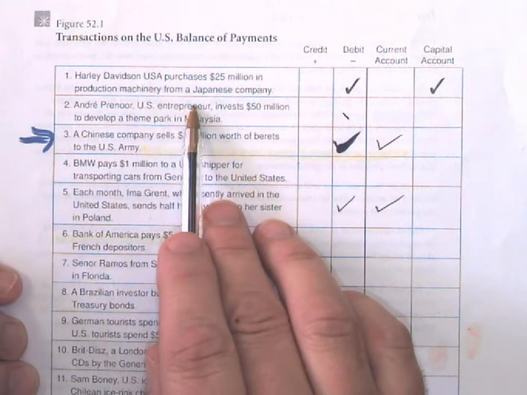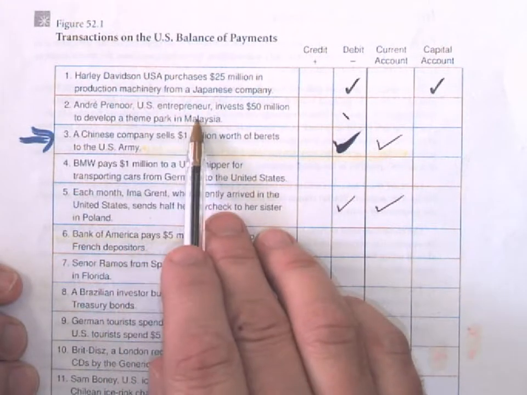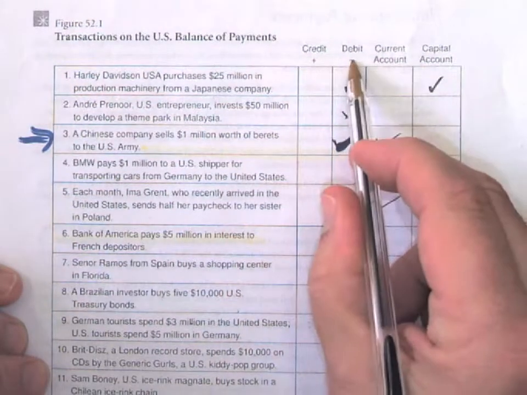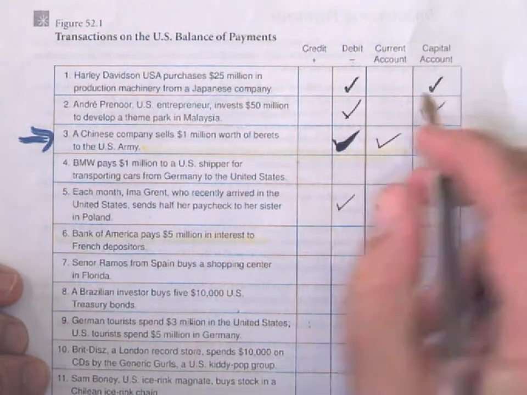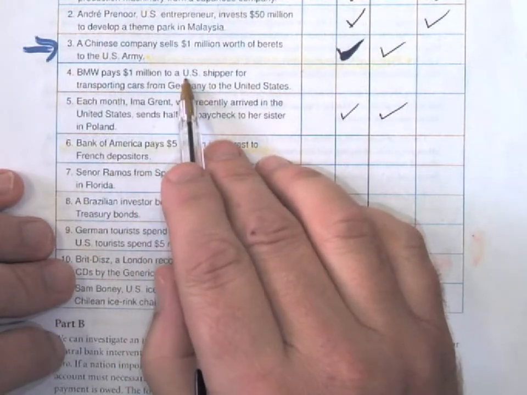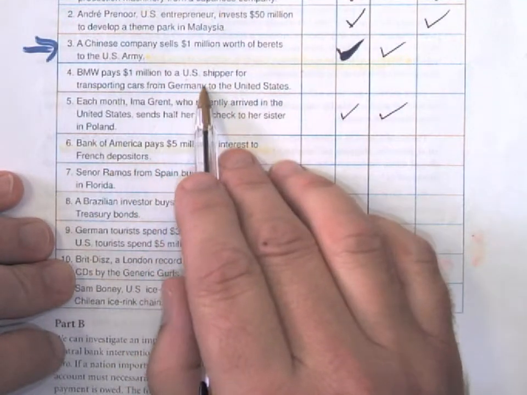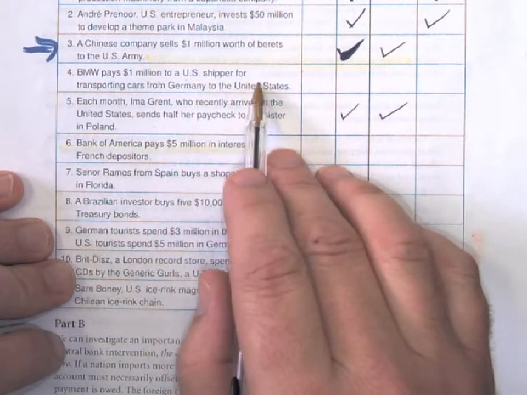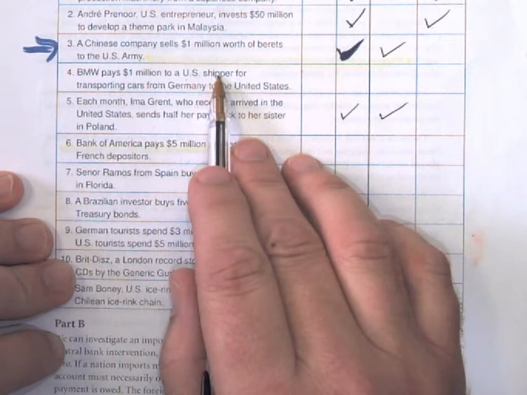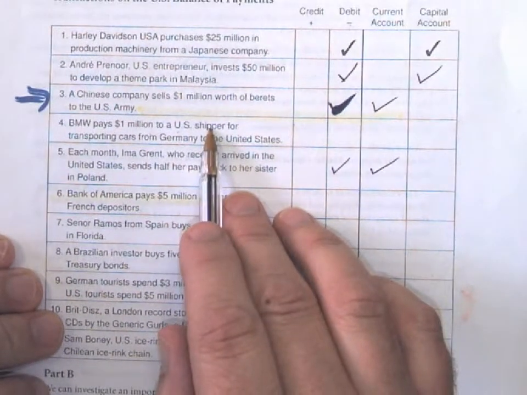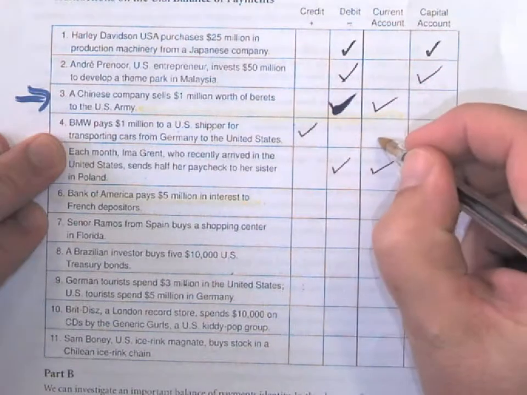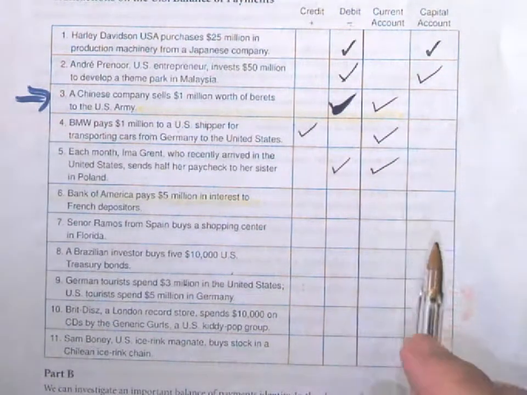A U.S. entrepreneur invests $50 million in a theme park in Malaysia. Where did the money go? It's a debit because the money left, and it's capital account because the theme park is used to make money with. BMW pays $1 million to a U.S. shipper for transporting cars from Germany to the U.S. Well, BMW is a German company, and shipping is a service. So once again, where did the money go? They paid it to a U.S. shipper. So now we have a credit to the current account because that's goods and services.